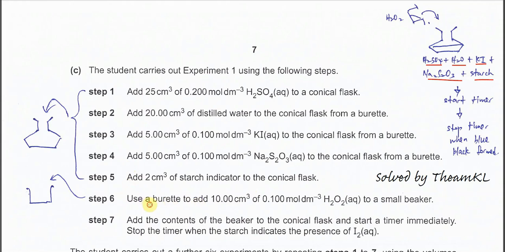Use a burette to add 10 cm³ of 0.1 mol per dm³ H2O2 into the small beaker here. Okay, so after that, we pour the H2O2 from this beaker into the mixture in the conical flask. Once we pour H2O2, it will start the reaction. Okay, so after this H2O2 is mixed, start the timer and stop the timer when blue-black forms.